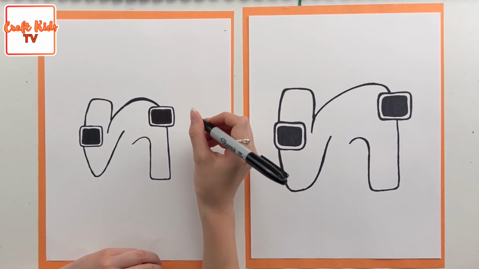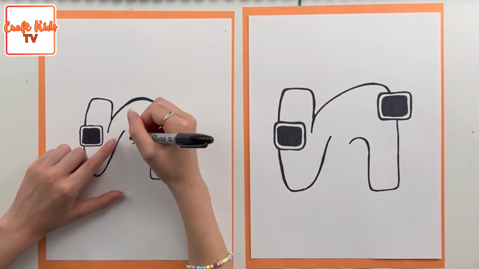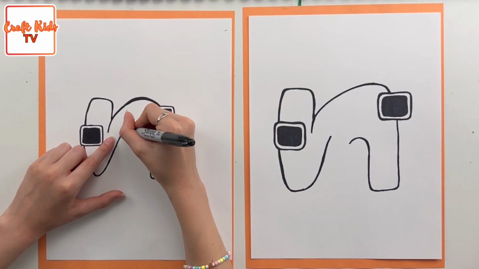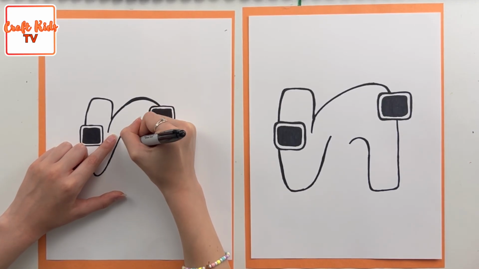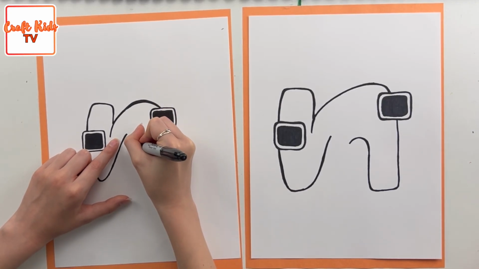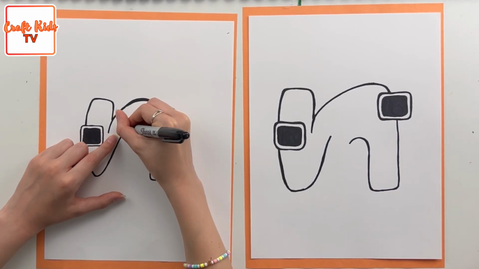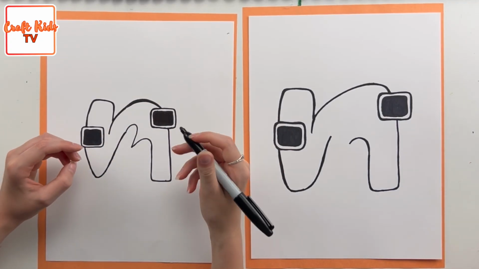Then we will do the rest of the mouth. It's a big curve, and then you'll see his teeth. I'm just gonna make this a little longer. I'm gonna go with a curve. Like it.